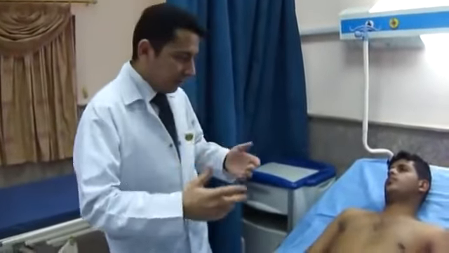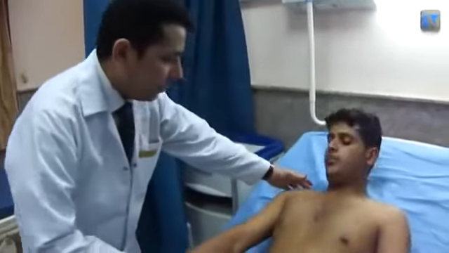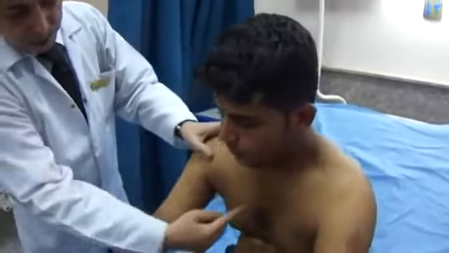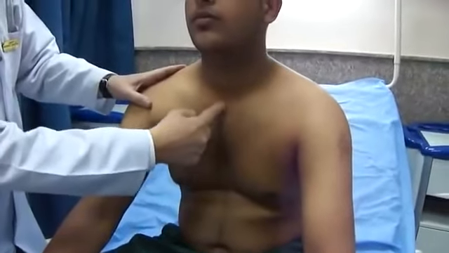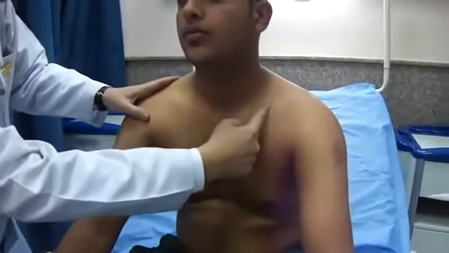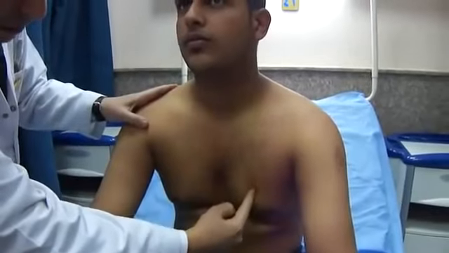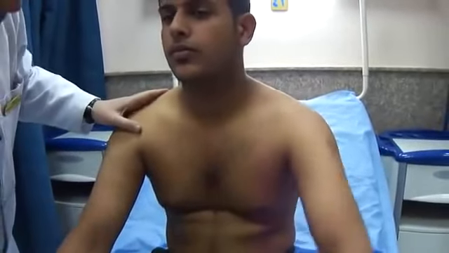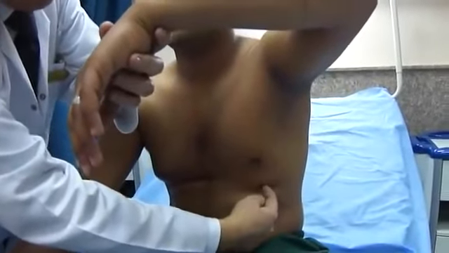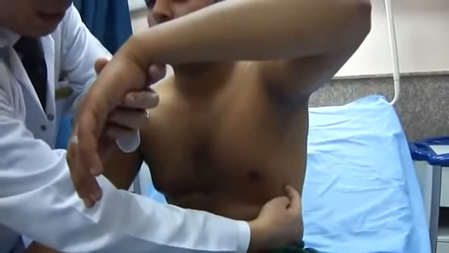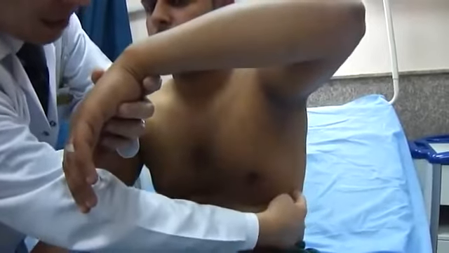I'll show you first of all the lines. At the mid-sternum, this is the mid-sternal line. This is one. At the mid of the clavicle, mid-clavicular line. Anterior in the axilla, this is the anterior axillary line. In the mid, this is the mid-axillary line, and this is the posterior axillary line.